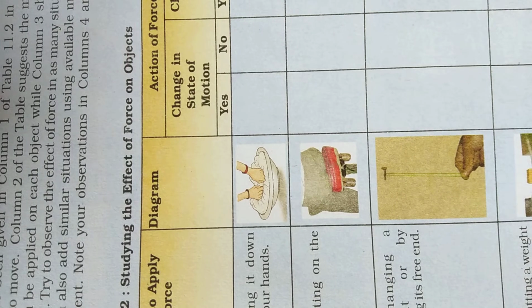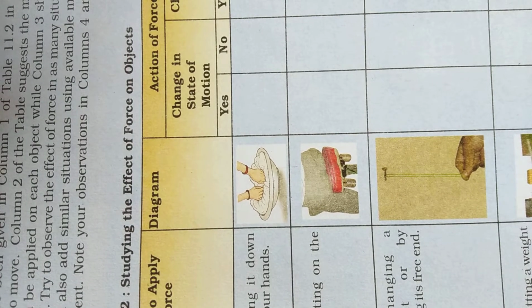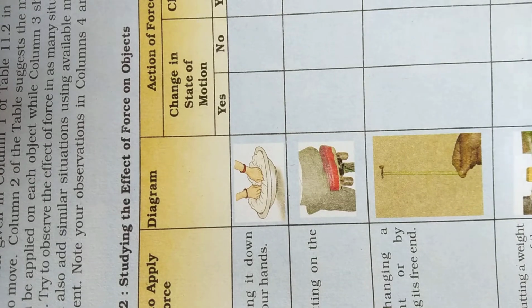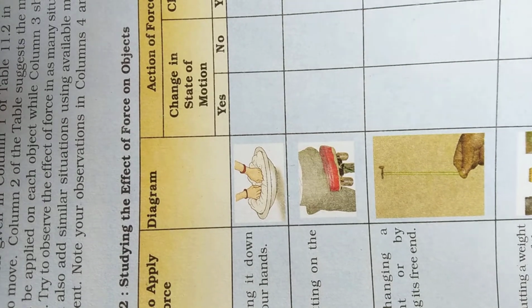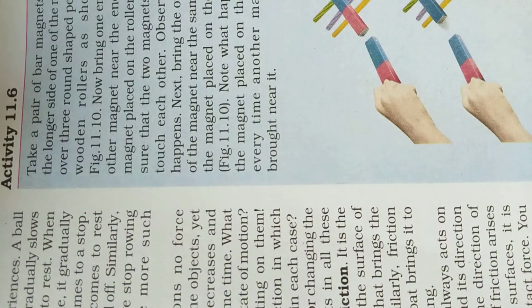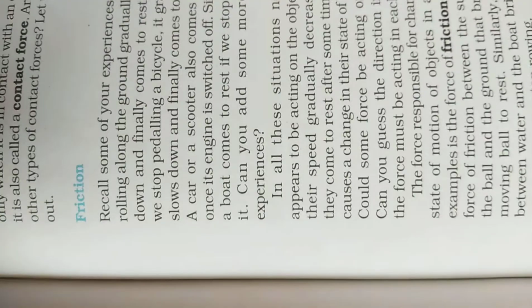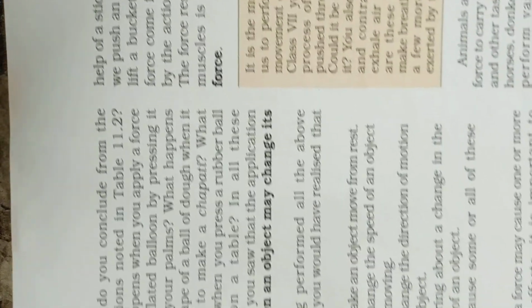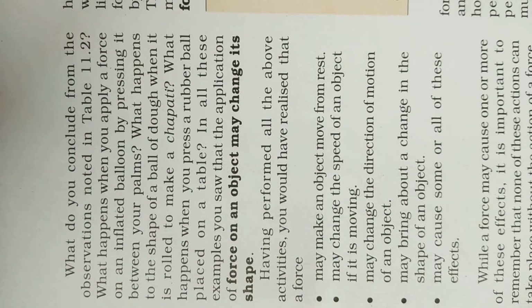A plastic or metal scale is given, and two frictions are shown in this table. So you have to observe and note down your observation in the table. Then next, what do you conclude from the observation? Note it in the table.